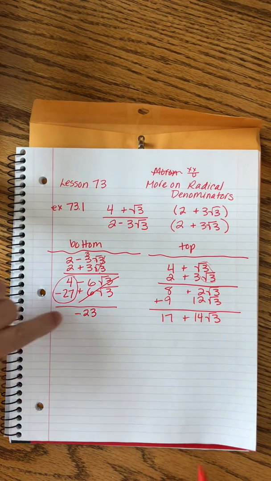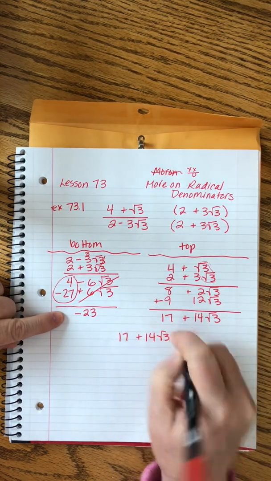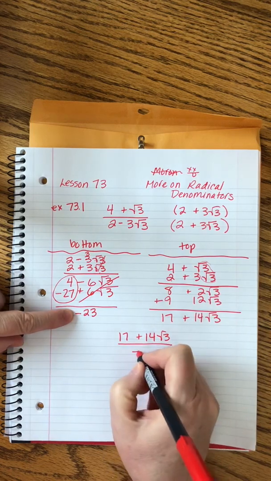All right, now we put it back together. 17 plus 14 square root of 3, that's the top. This is the bottom.